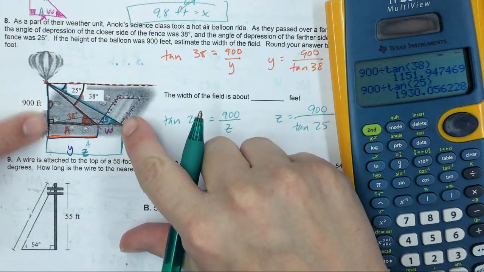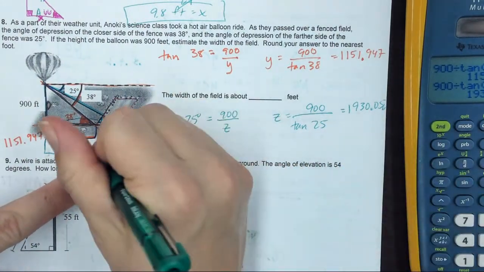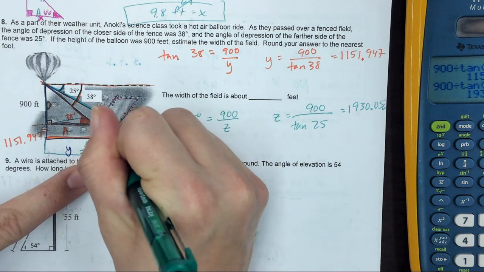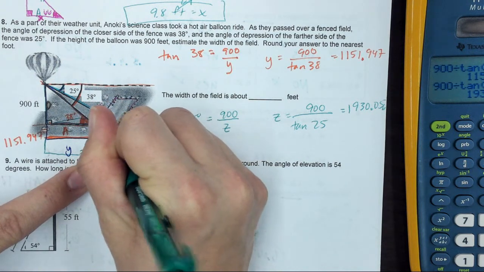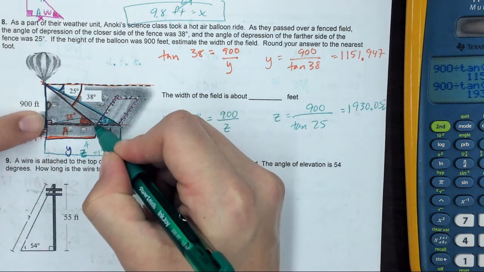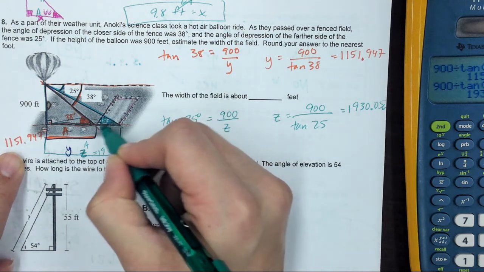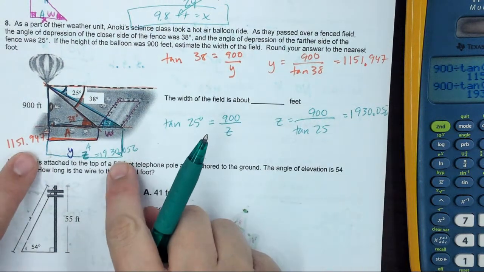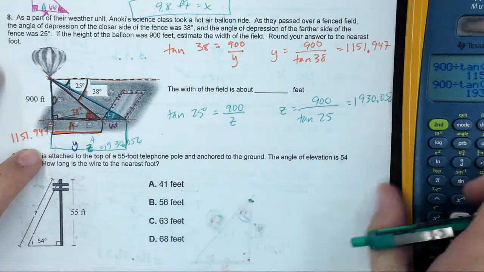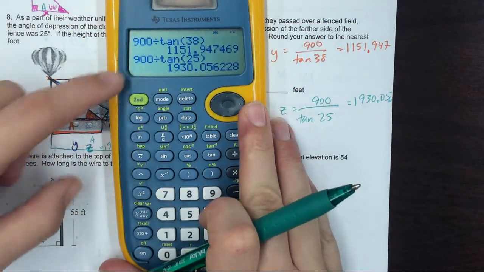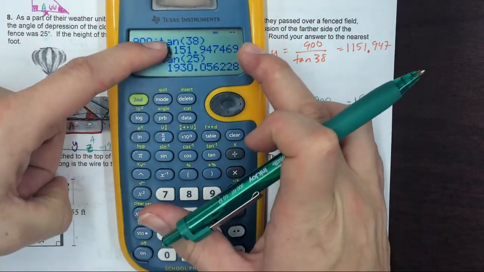Okay, so you found the distance from here to here, which is 1930.056. You found the distance from here to here, which is this. So if I just want the width of the field, we have to subtract these two numbers. And we want to go as exact as possible, so that's why I left them in my calculator. I already have this last one. I'm going to take this number and subtract the top one.